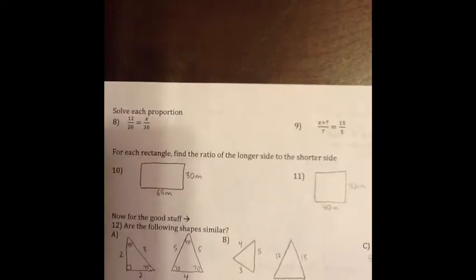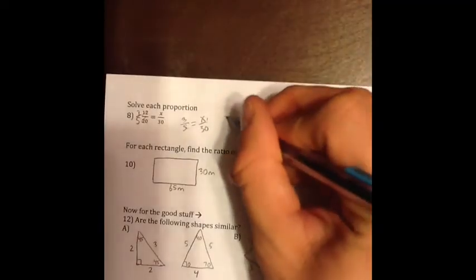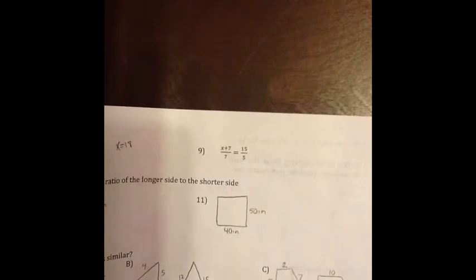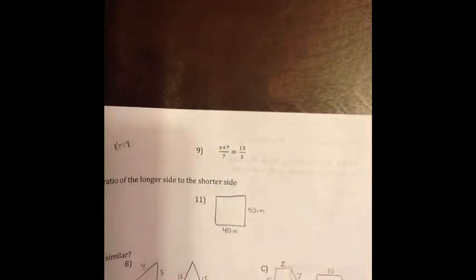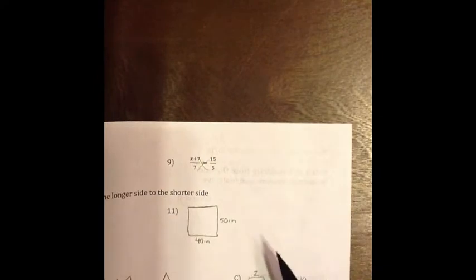Alright, now let's flip over on the back. Basic proportion problems. Try to do these on your own. X has got to be 18. Number 9, all of a sudden, we got this x plus 7, and a lot of people are going to see this and freak out and say, oh my God, I've never seen this before. Cross multiply. We can't really do anything different.